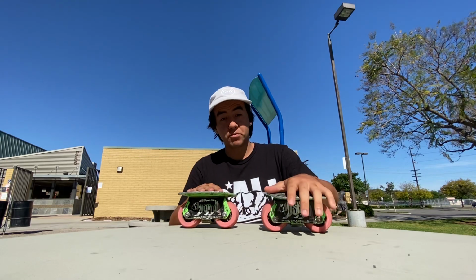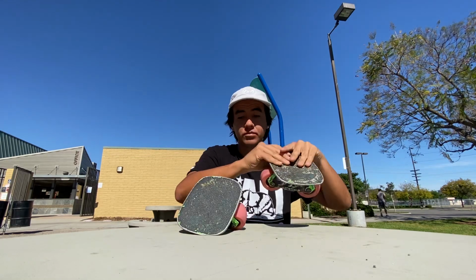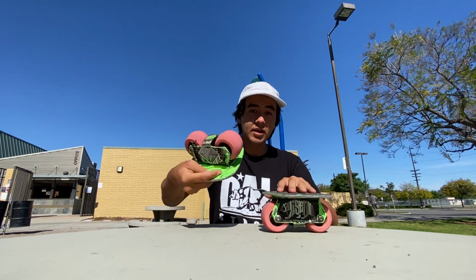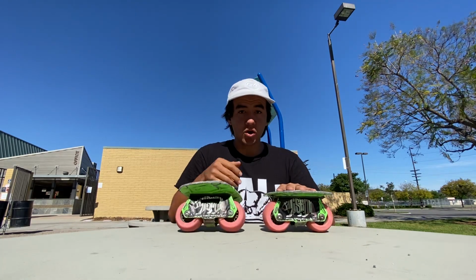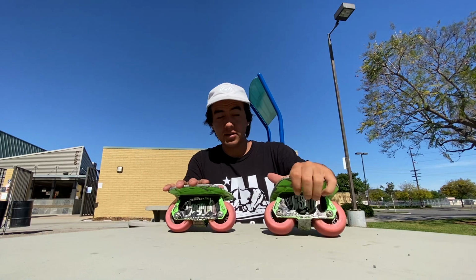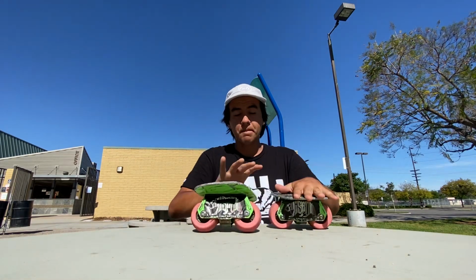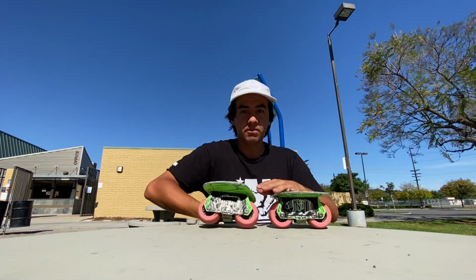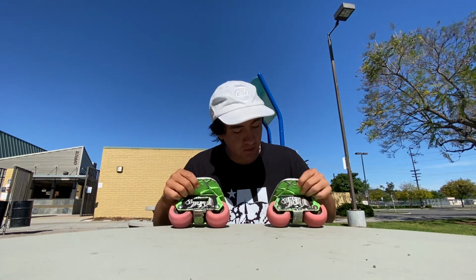So for example, nollie toe flip, nollie toe, heel. So the front skate is doing the toe flip, the back skate doing the heel. So I think we are starting to grasp it.